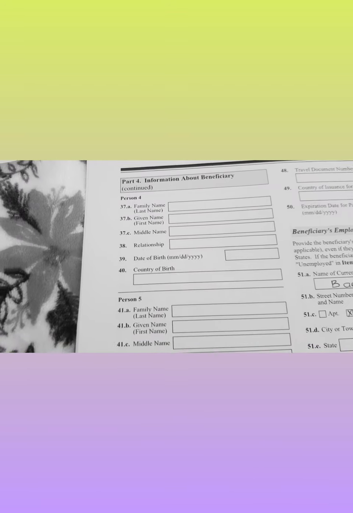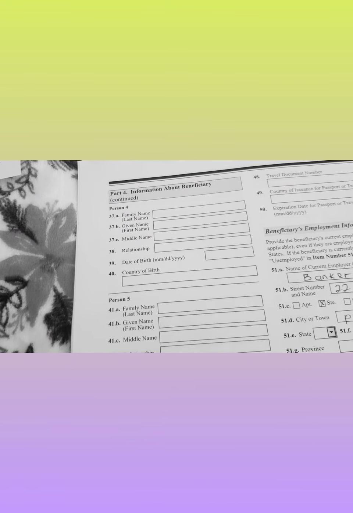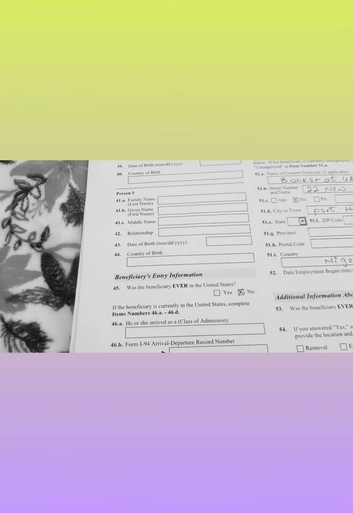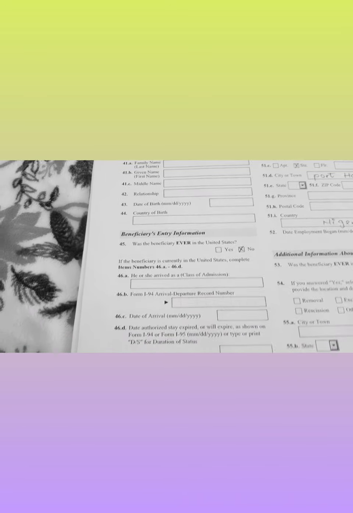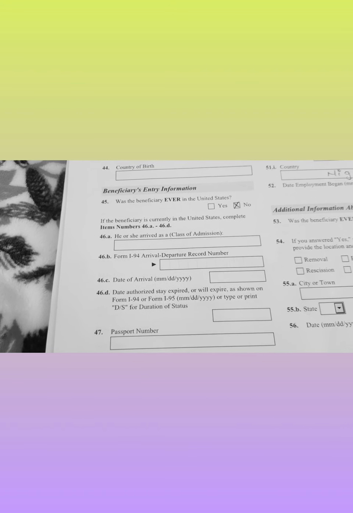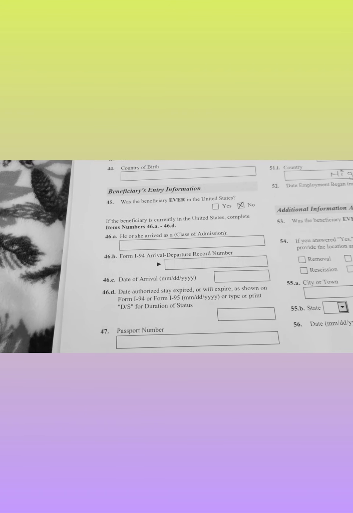The next one is part 4, still the information about beneficiary, the continued one. Person number 4, if you have a kid, and person number 5, they needed that as well. So we move over to the beneficiary's entry information. 45 says, was the beneficiary ever in the United States? Yes or no? The beneficiary, no. We click no. The beneficiary has never been in the United States.